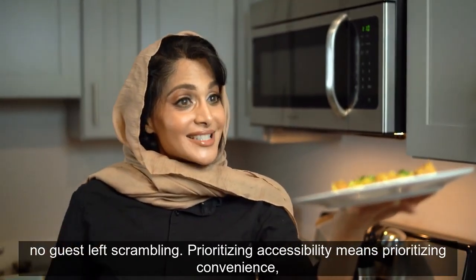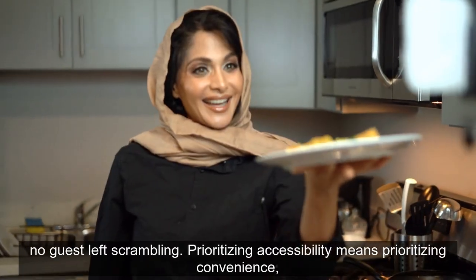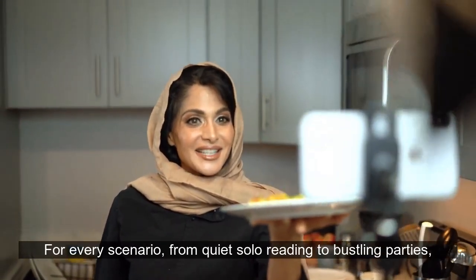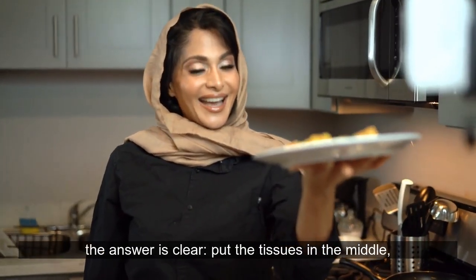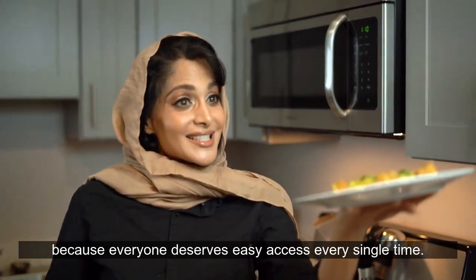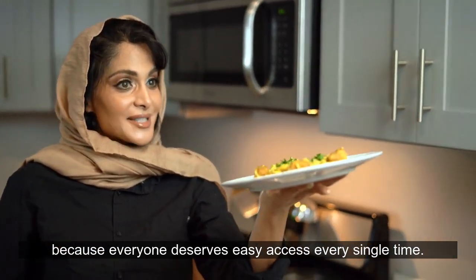Prioritizing accessibility means prioritizing convenience, and convenience means peace of mind. For every scenario, from quiet solo reading to bustling parties, the answer is clear. Put the tissues in the middle, because everyone deserves easy access every single time.